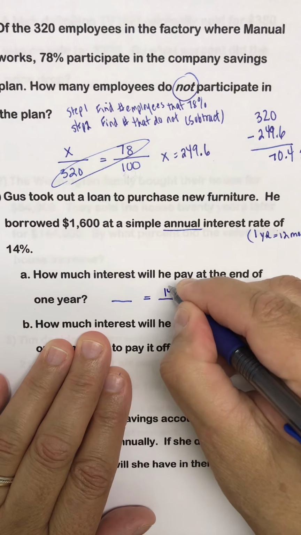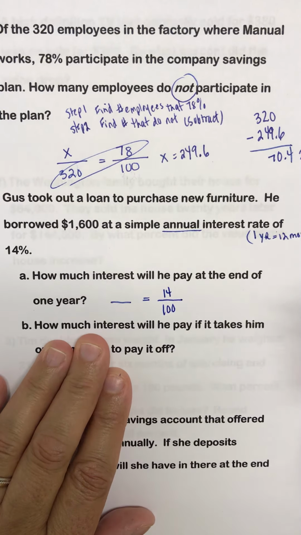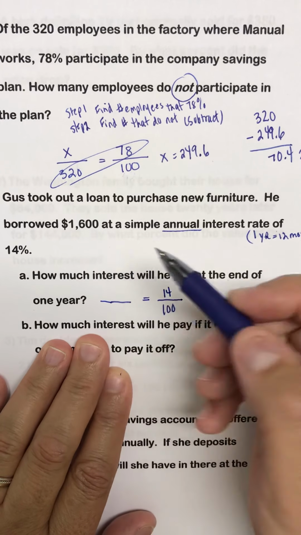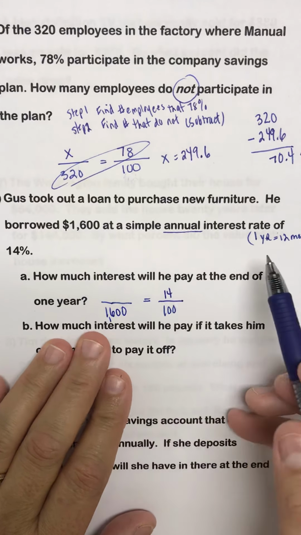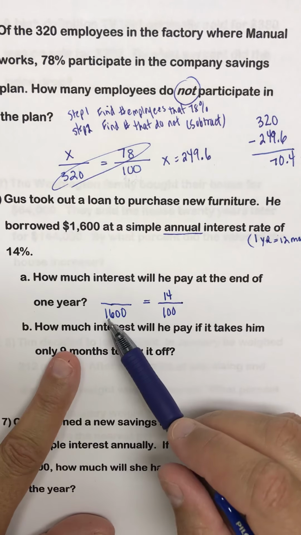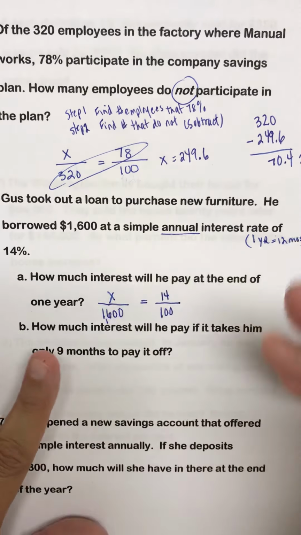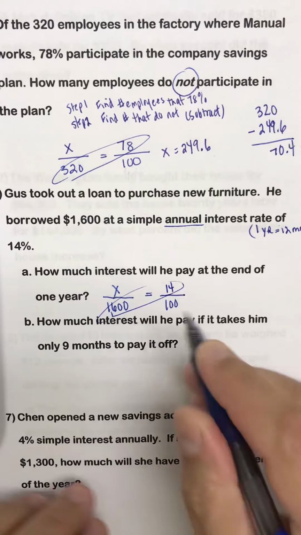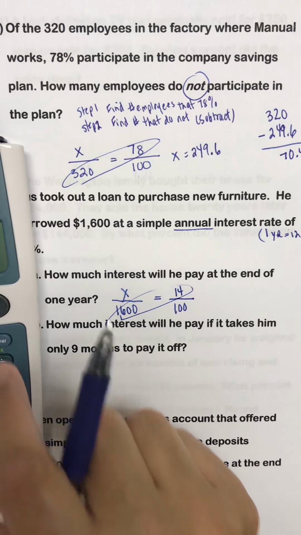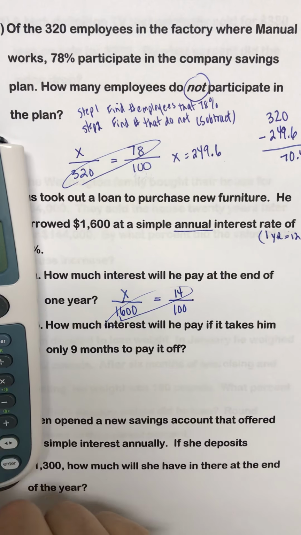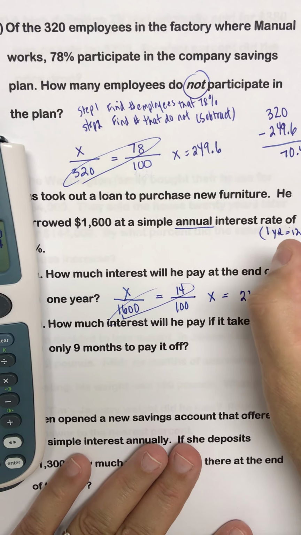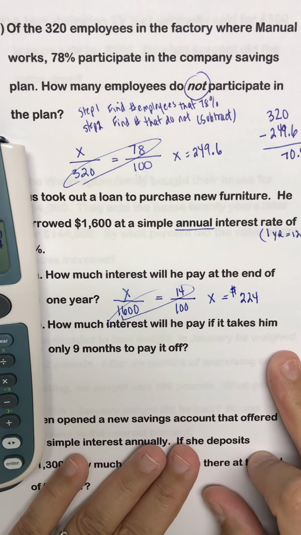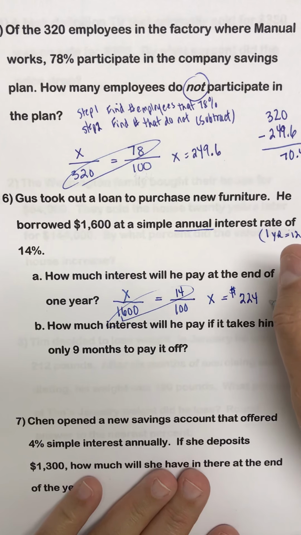I have 14% over 100, and $1,600 goes on the bottom. That's the whole amount he borrowed. And we want to find the amount that he paid in interest at the end of 1 year. So there's my X. I cross multiply and divide. Doing it on my calculator, I come up with X equals 224. And that's $224 for 1 year of interest.